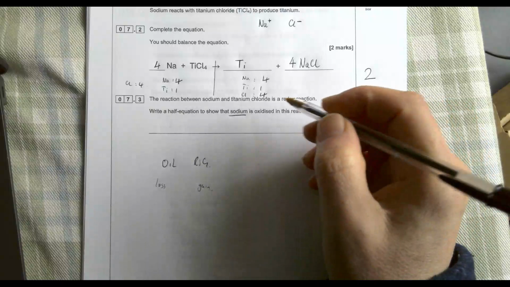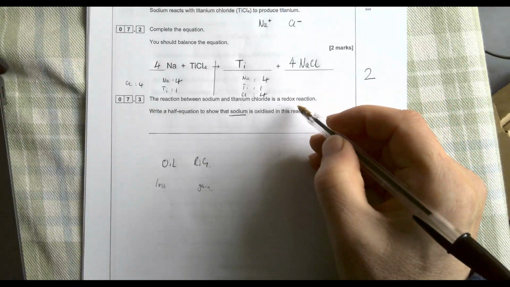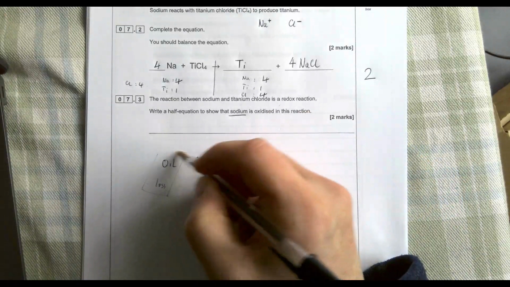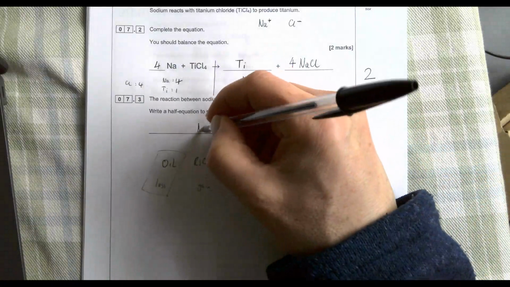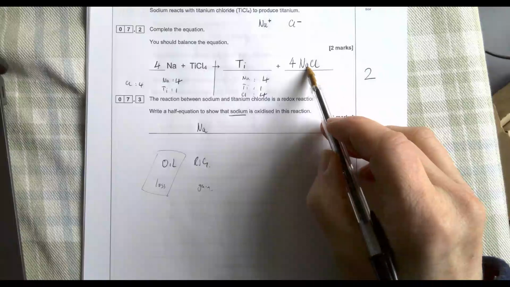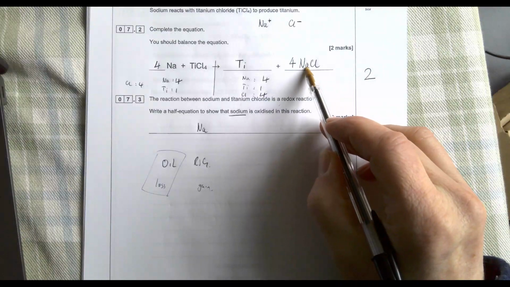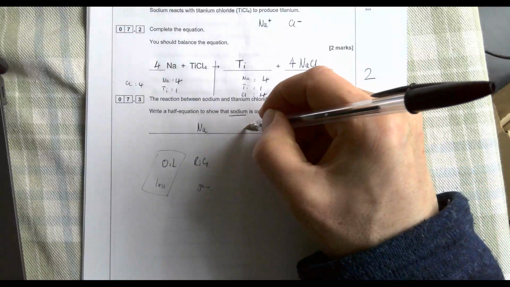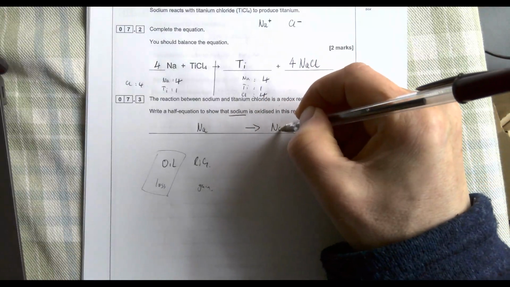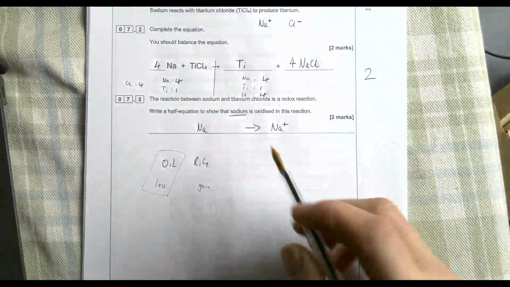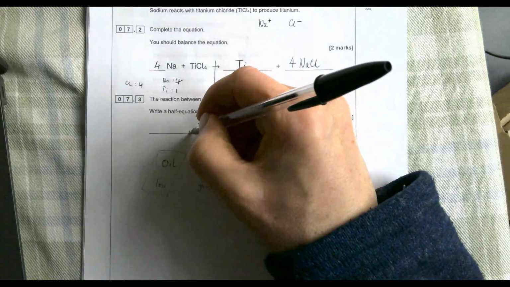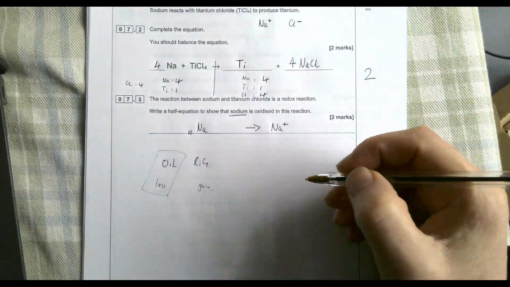So it tells you here we've got sodium being oxidized in this reaction. So this must be some sort of loss of electrons from sodium. So you start with sodium, and we've got sodium chloride as the product, in other words sodium ions and chloride ions. So sodium turns into sodium ions. Now if you think about it for a sec, sodium, if you look at the periodic table, has got 11 protons and therefore 11 electrons.